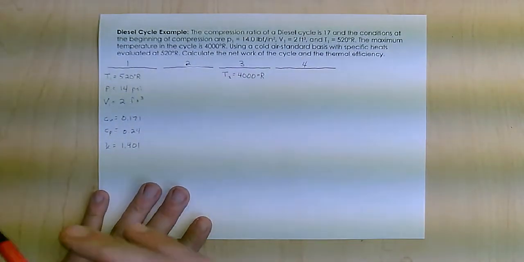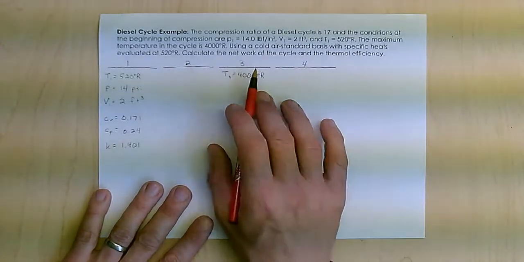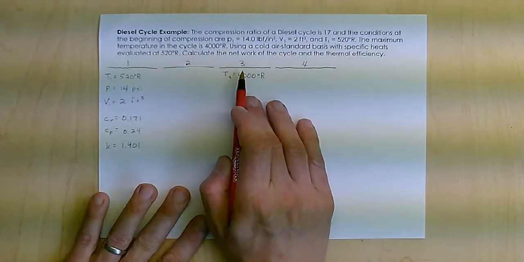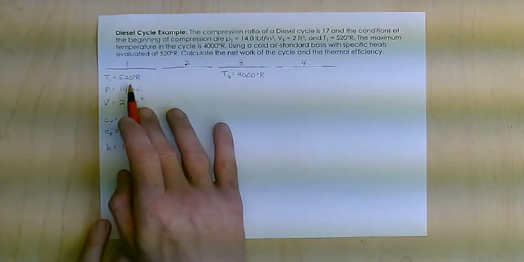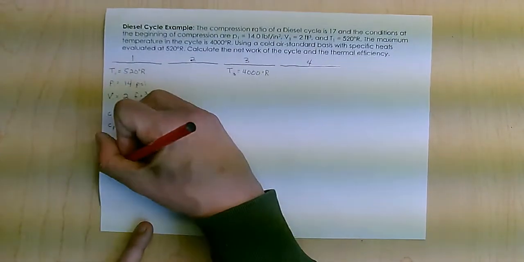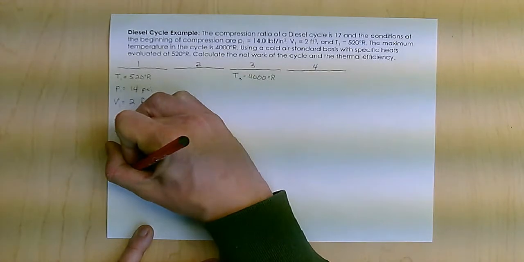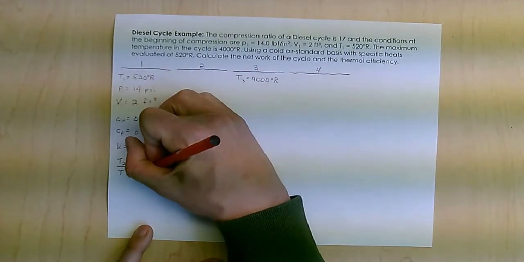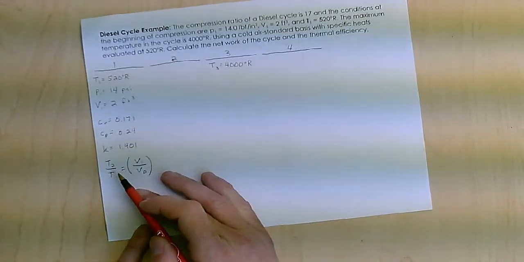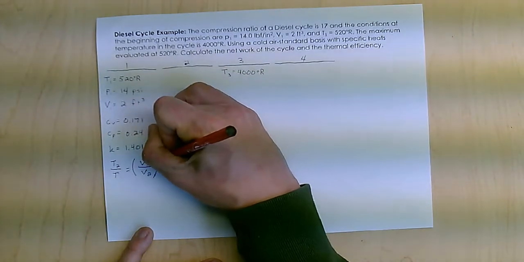Okay. Now, the idea of setting the states here is to find my temperatures, because then I just use specific heat times the change in temperature. So I already know two states, here and here. So I'm just going to move on to find state 2. And state 2 can be found using this equation right here that was defined previously, where the temperature ratio equals the volume ratio to the K minus 1.